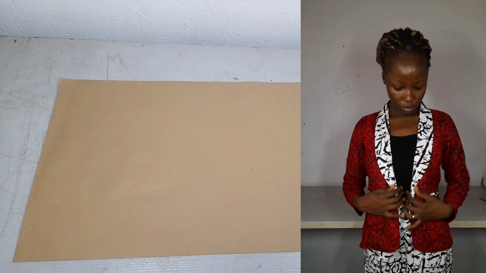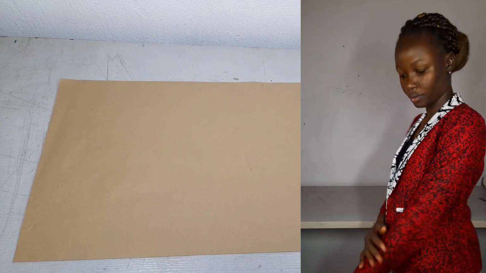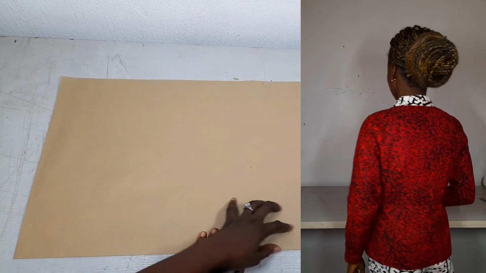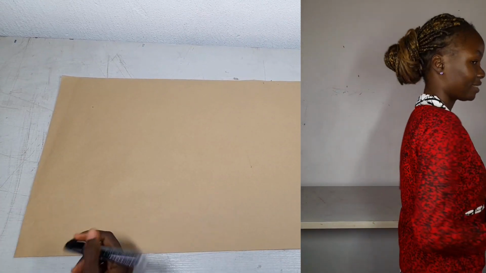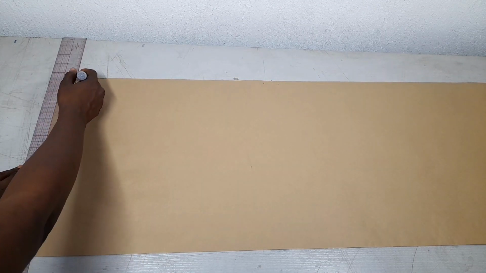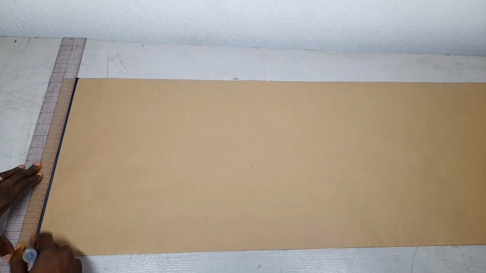Today we'll be drafting a shawl collar jacket. But the first pattern I'll be drafting is my back. I'll be drafting my back pattern first. I'll do the line that will serve as my shoulder line. This is my shoulder line.